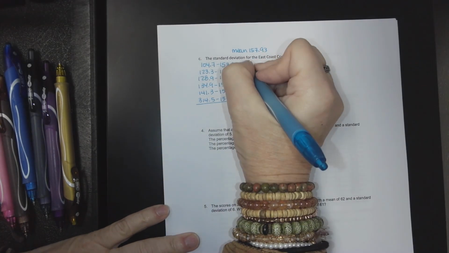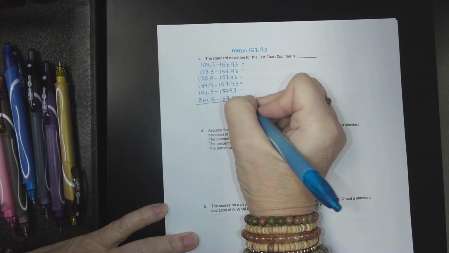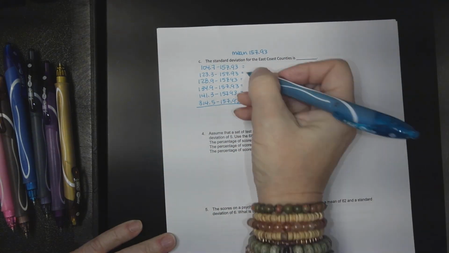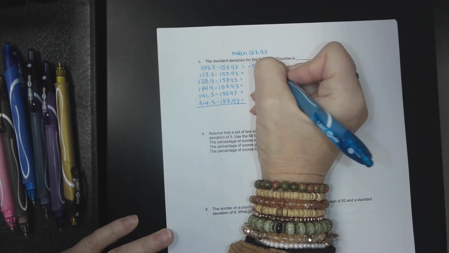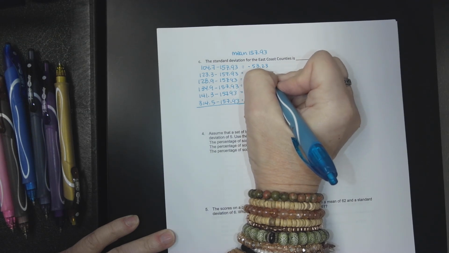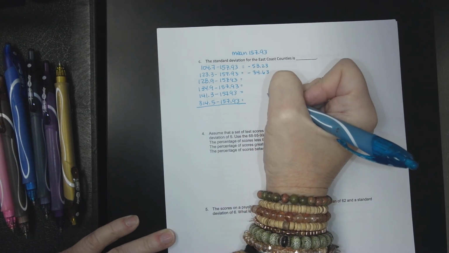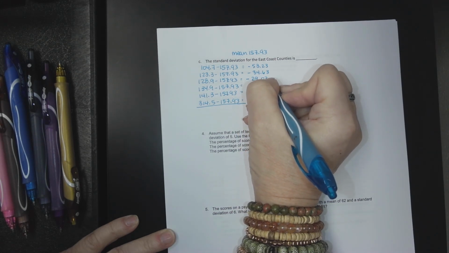So let's see what these are. So this is going to give me a negative 53.23. Right? This one's going to give me a negative 34.63. Negative 29.03.